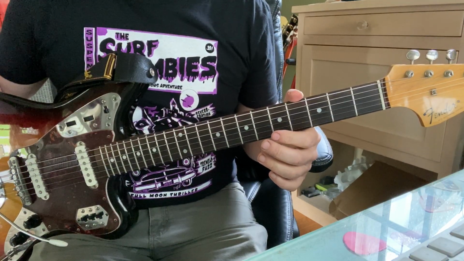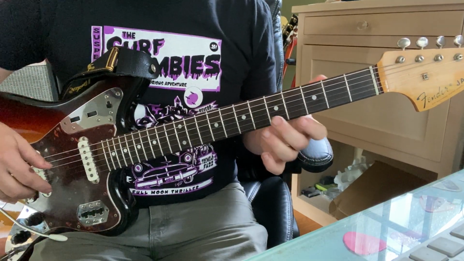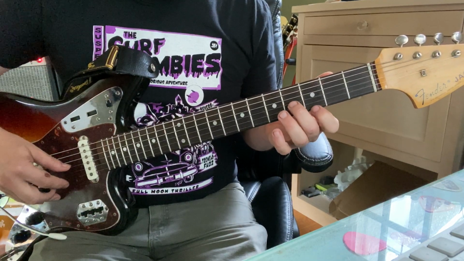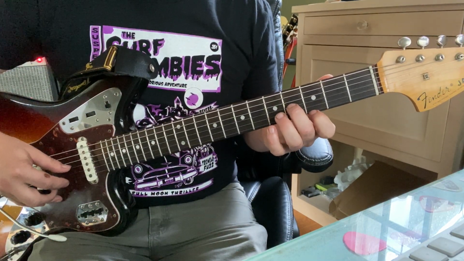Or you could do some double stops, which is two-note chords like this.